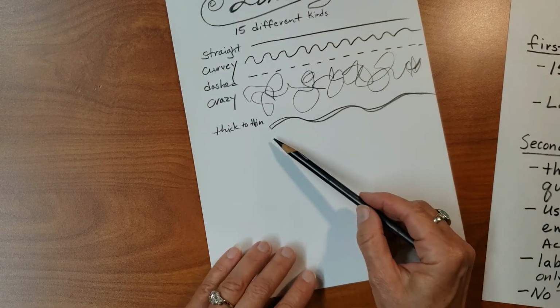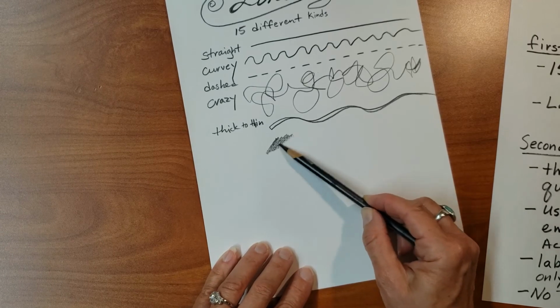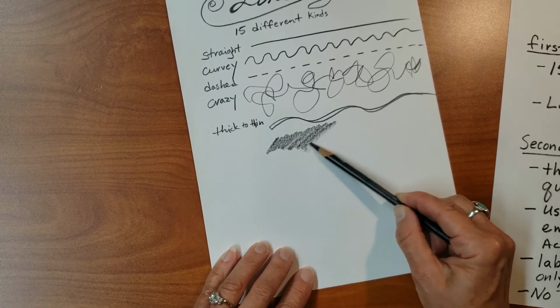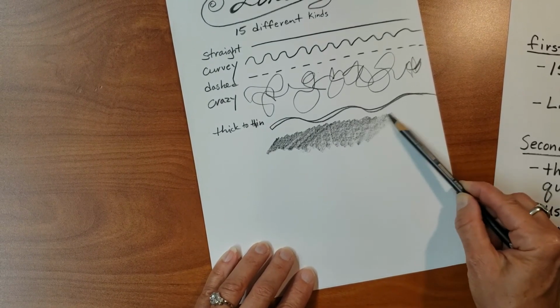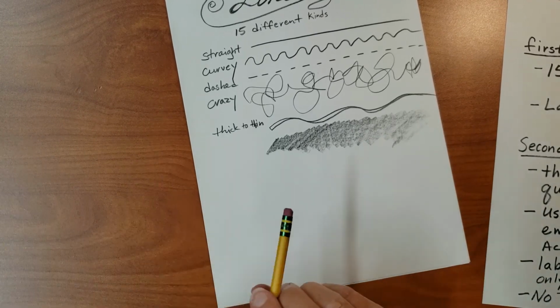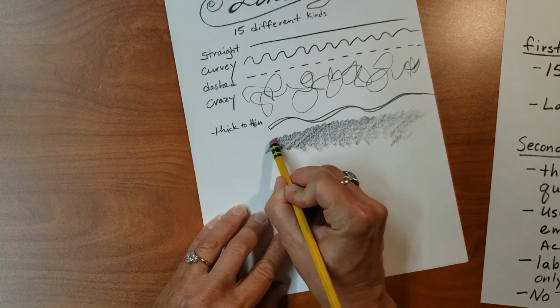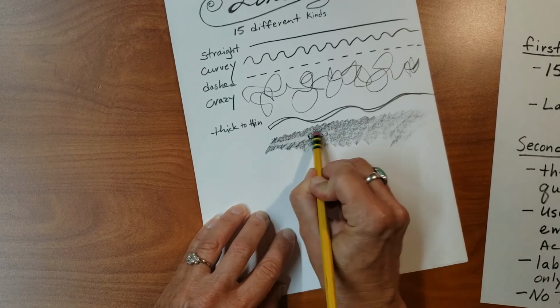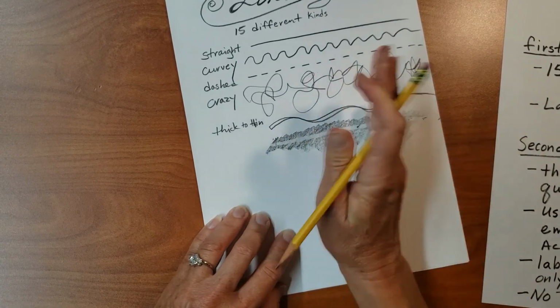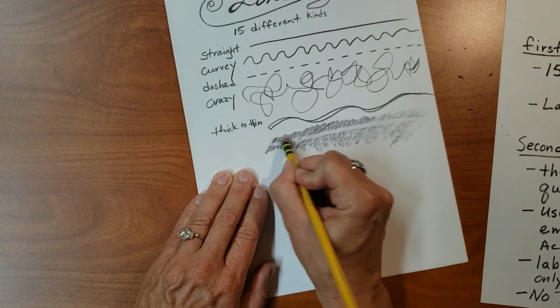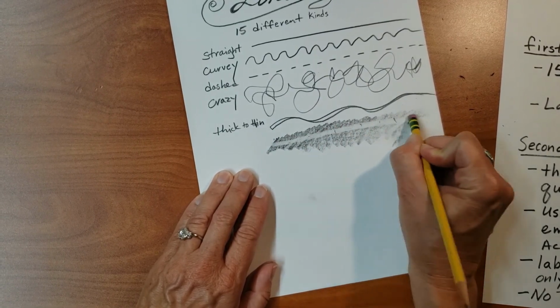Let me do something and see if you can come up with a name for this line. I'm going to use the side lead of my pencil, and then erase. That makes a line, doesn't it? The white thing, the erased part, makes a line.